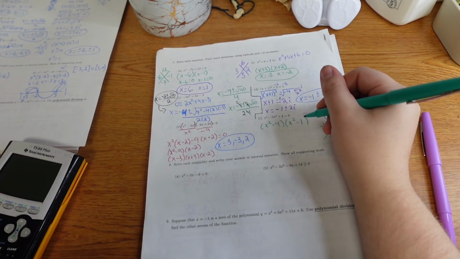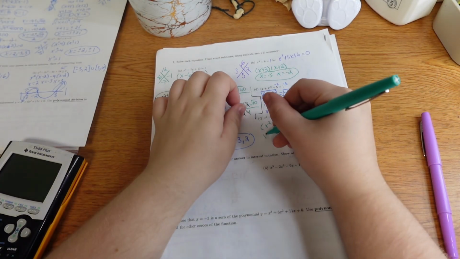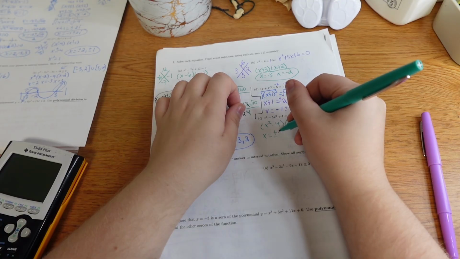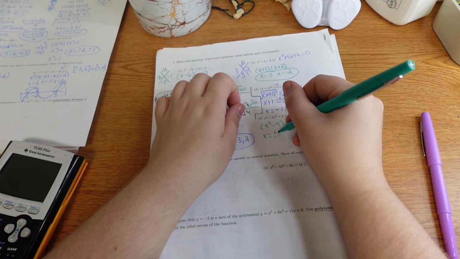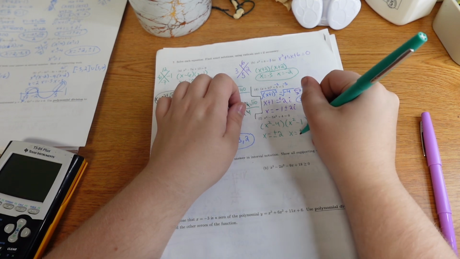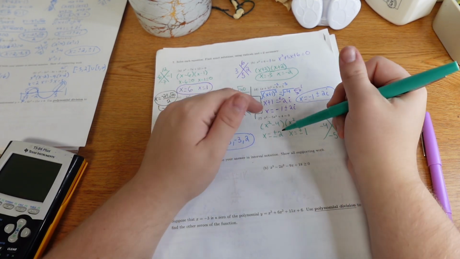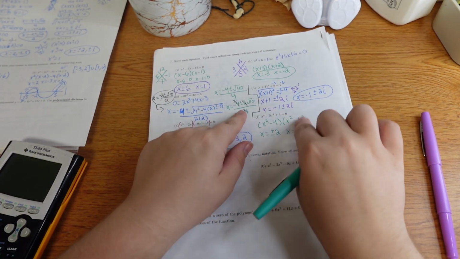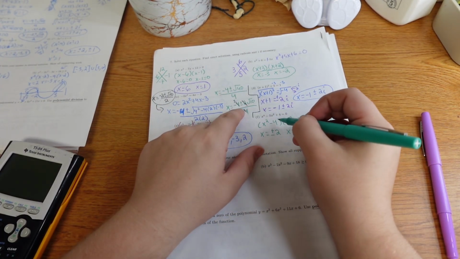Now that's going to be x is equal to plus or minus 2, and x is equal to plus or minus 1. Now, why is it plus or minus 2? Because when you solve this to 0, it's going to be x squared is equal to 4.